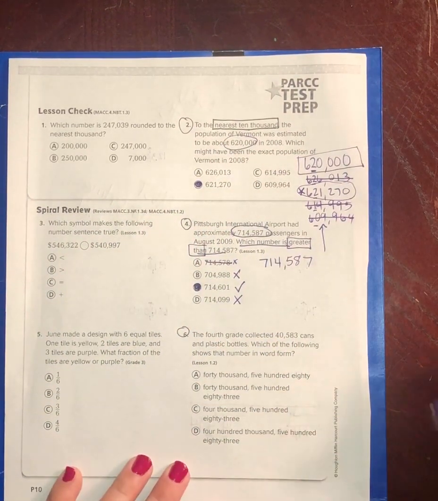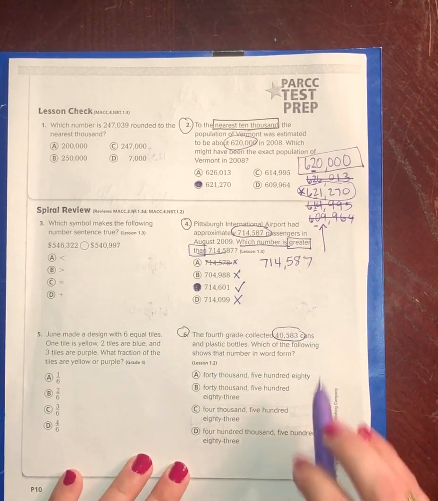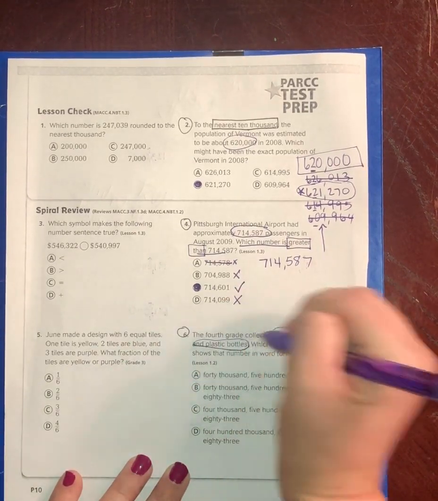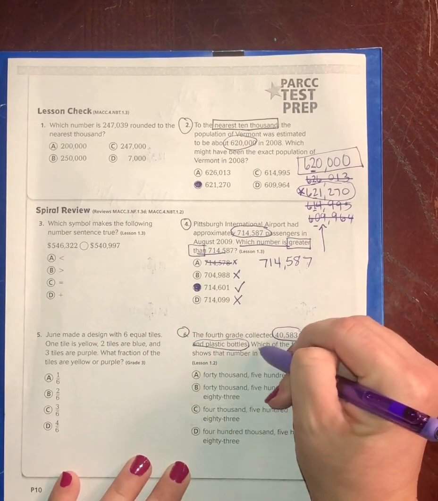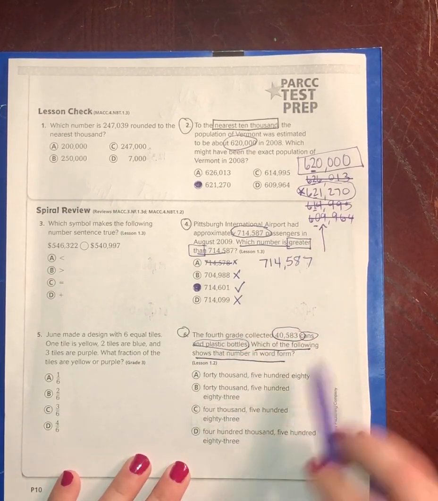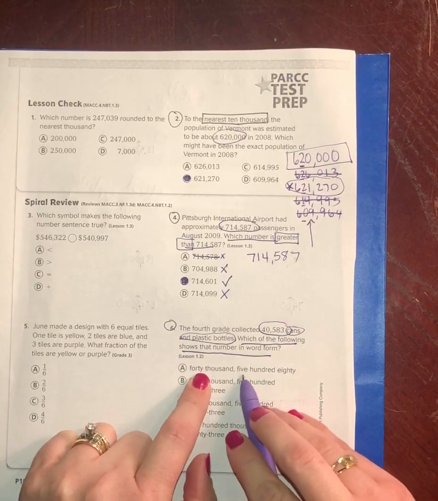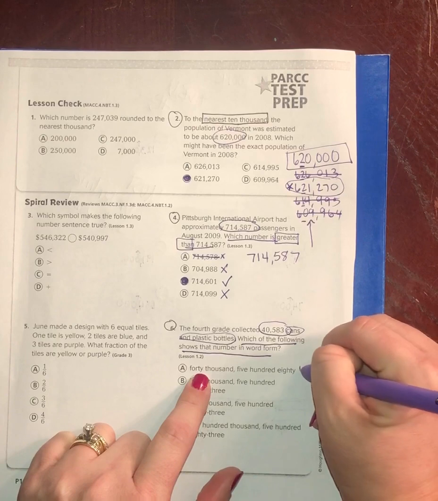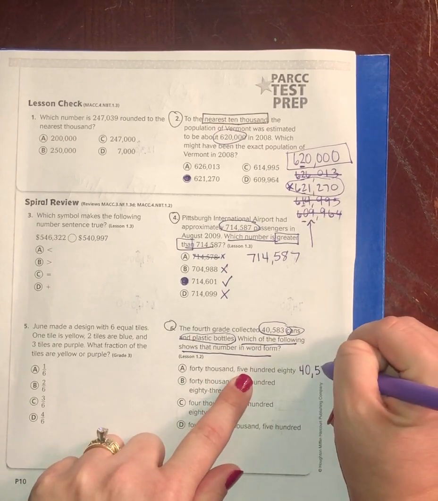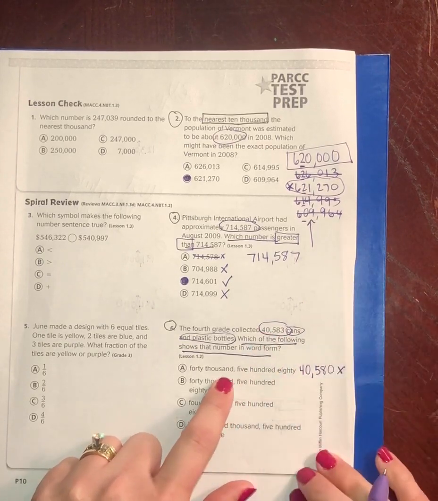And then in the last one, it says the 4th grade collected 40,583 cans and plastic bottles. So remember, we always want to make sure that we're aware of the labels. And then we underline the question, which of the following shows that number in word form? So we look at each choice. Letter A says 40,580. So we say this is 40,580. That is different, so we say that that is not the right choice.